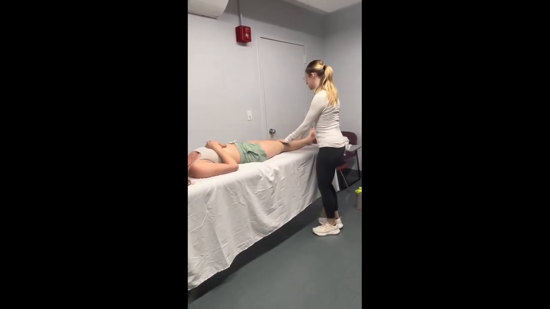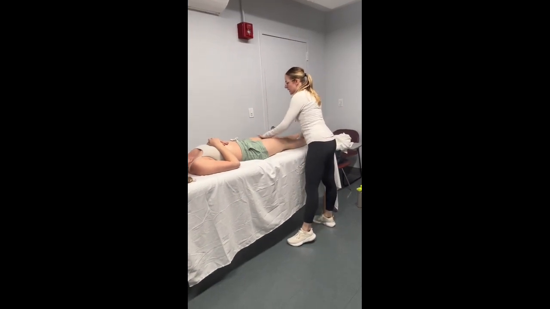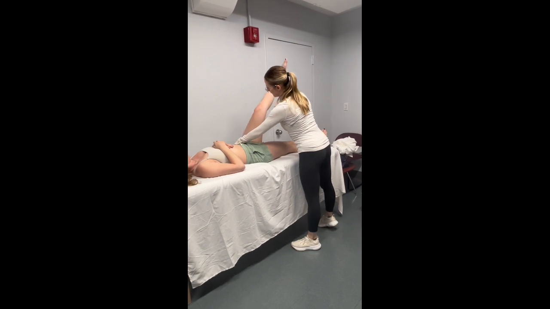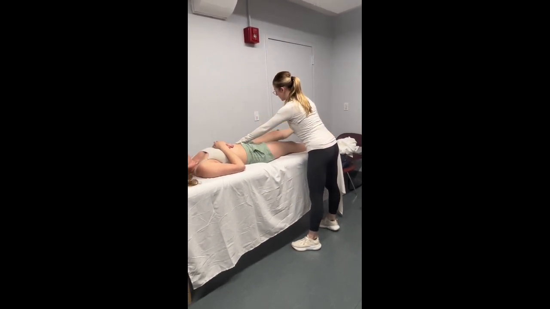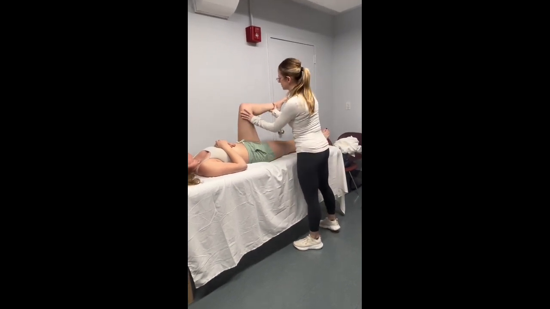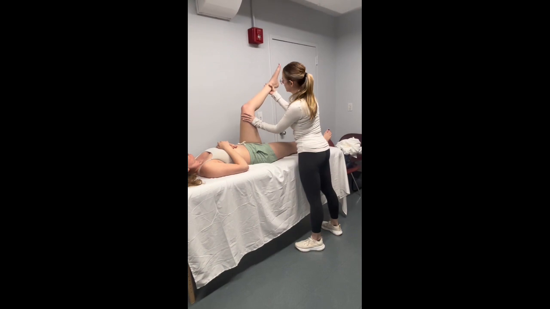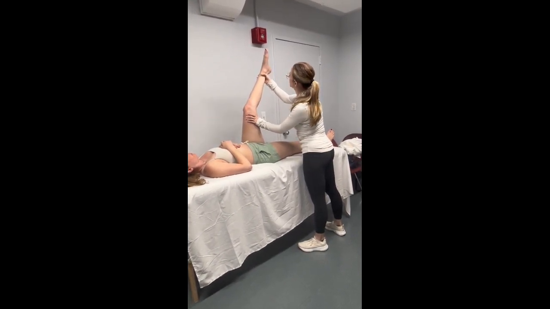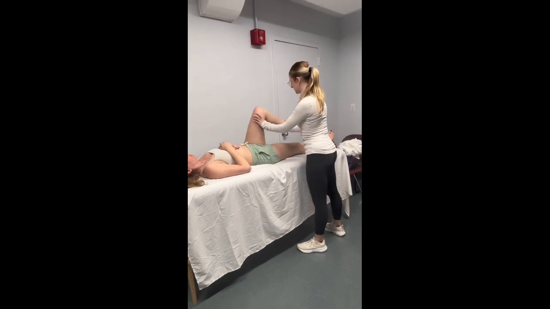For that, let's just do the other leg while we're here. And relax as we go up. That is negative for the single leg raise, and then let's go into the 90-90 for the distal attachment. Go up. And that would also be within the normal limits. So that would be negative.